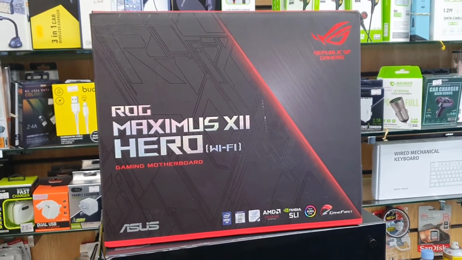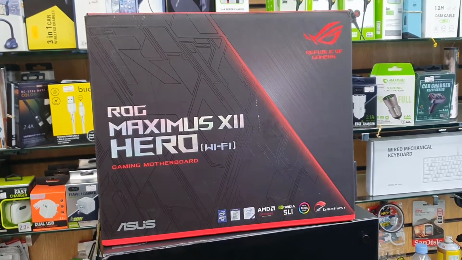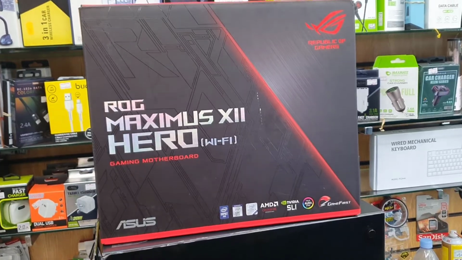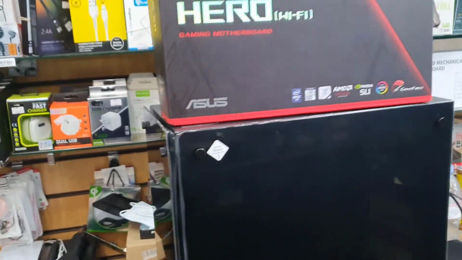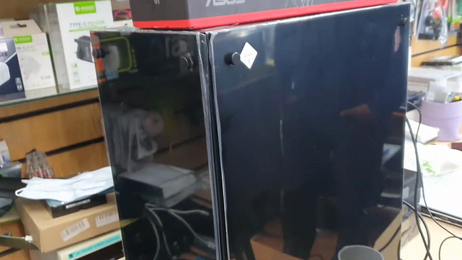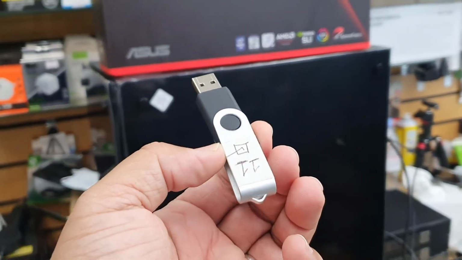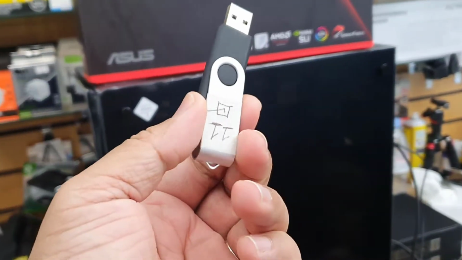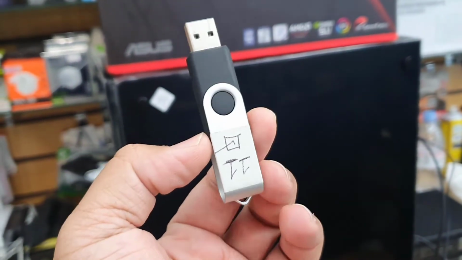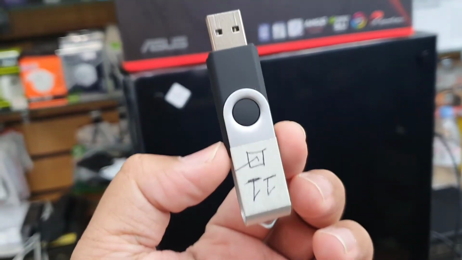Alright everyone, as you can see, this is the Asus ROG Maximus XII Hero Wi-Fi motherboard. Recently I built this new PC, so I need to install Windows on it. Because nowadays all Asus motherboards come with TPM 2.0, it would be simple and easy to install Windows 11 onto this new computer.